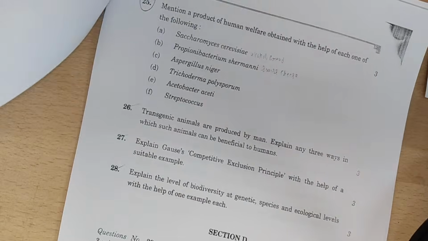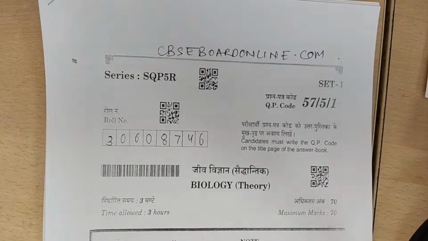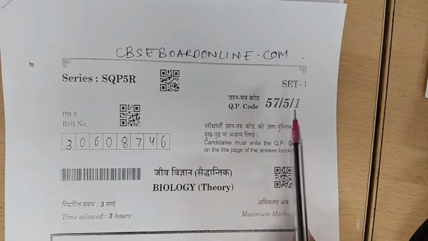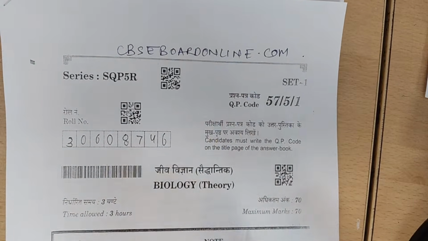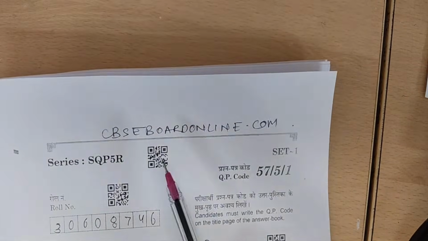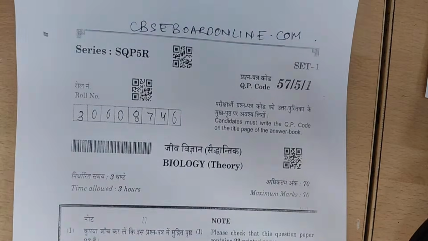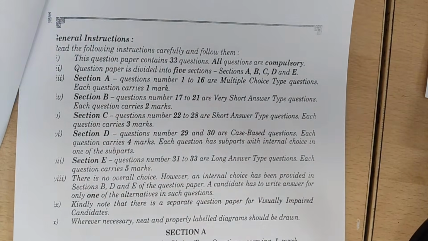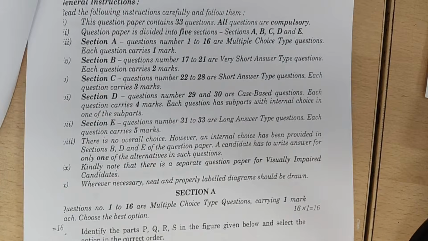So we have already done the objective type of this set 57/5/1, and this paper is available on CBSE board online, and all sets you are seeing, they will also be available. Section A, the answer will be B.